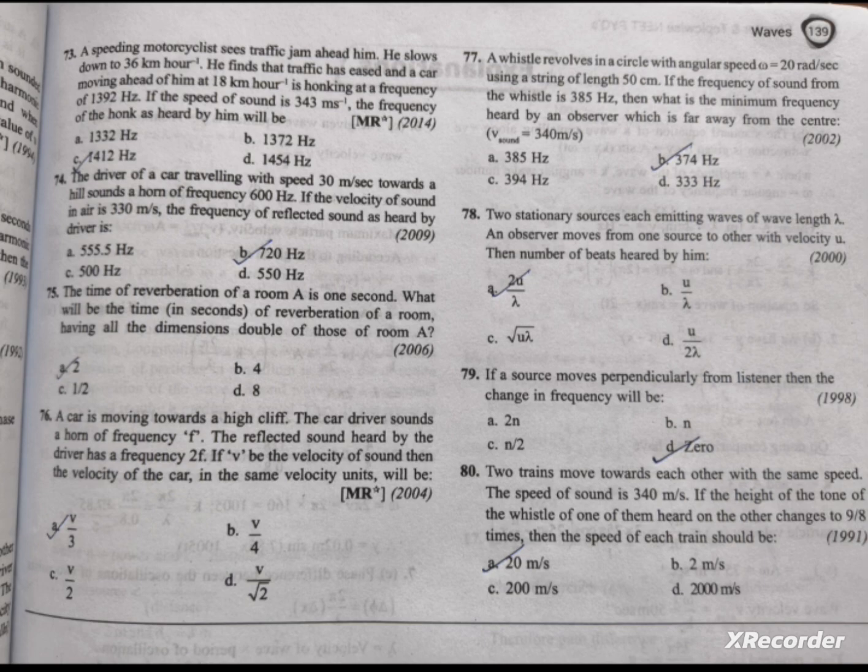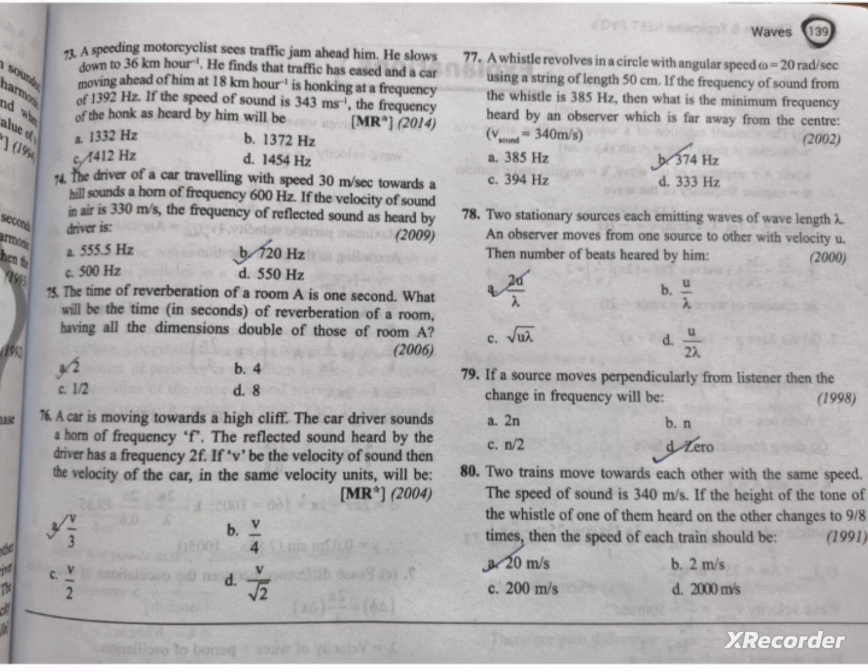Next question. A car is moving towards a high cliff. The car driver sounds a horn of frequency f. The reflected sound heard by the driver has a frequency 2f. If v be the velocity of sound, then the velocity of the car in the same velocity units will be option A, v by 3.